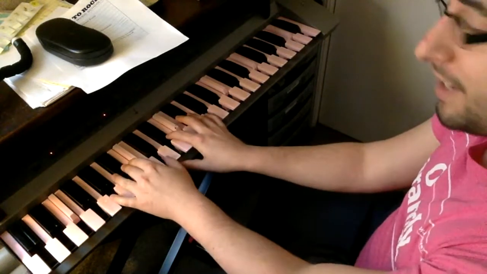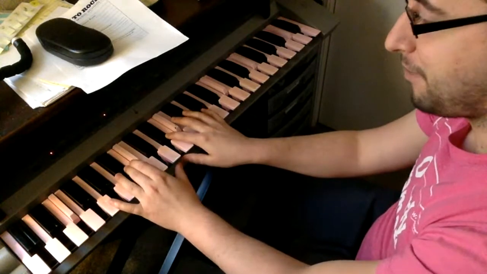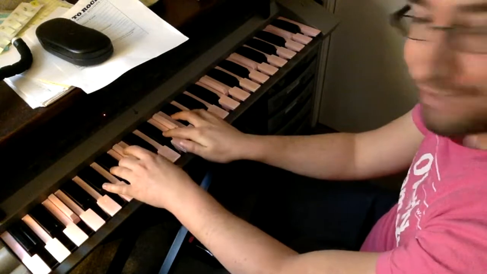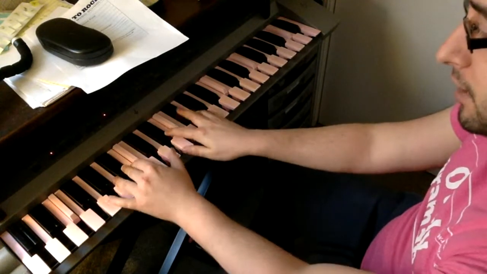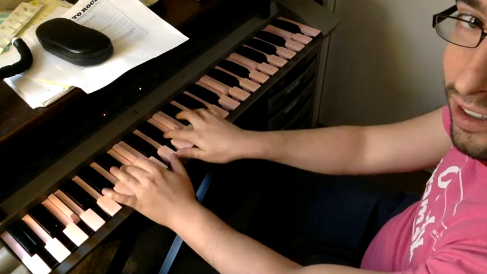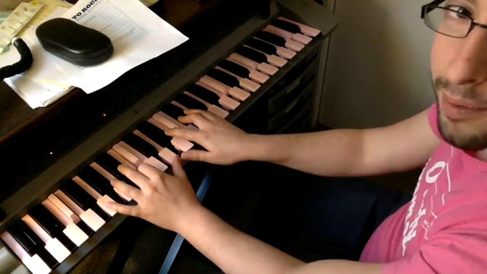Oh, I love that. Anyone know what chord this is? I'm playing one of the flats. It's an E flat there. So that makes it more zen because we've shifted from B minor to E flat minor.